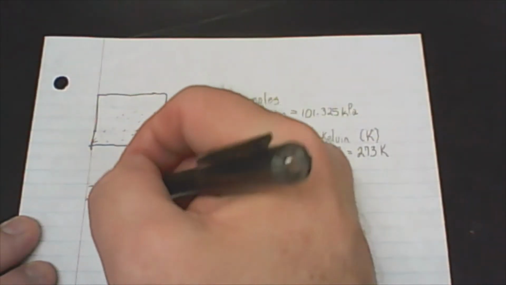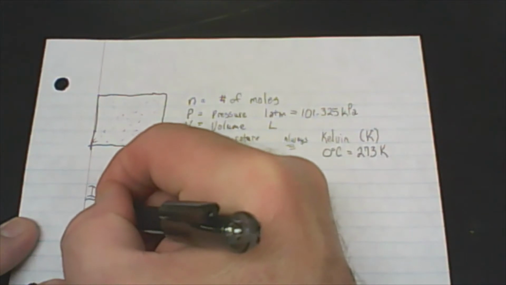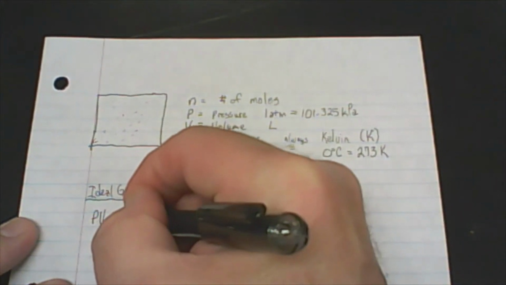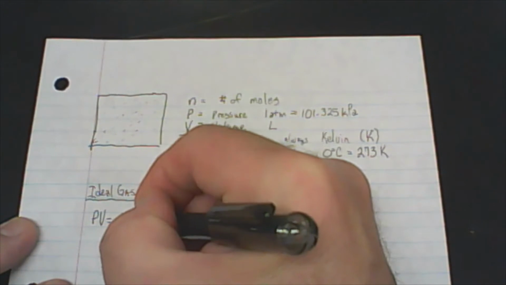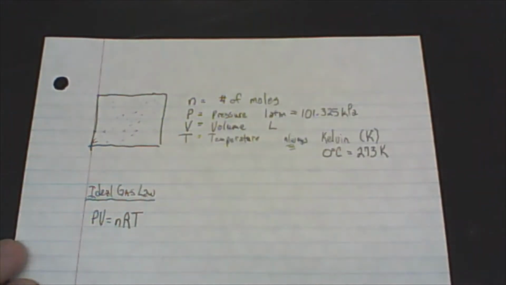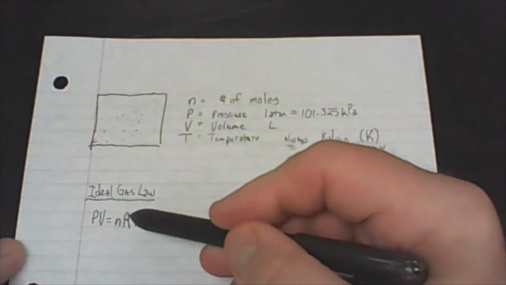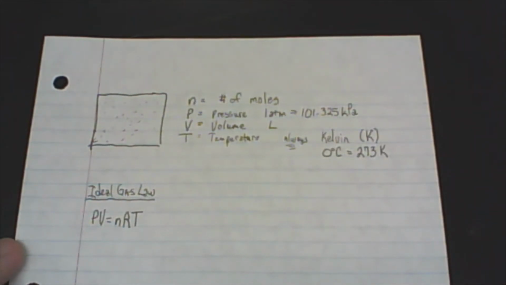So, the ideal gas law is PV equals nRT. Now, you recognize P, V, n, and T. Well, what is R? R is our gas constant. The value for R depends on what the other units in the equation are. What units are you using for pressure? What units are you using for volume, etc.? I'll get you the values for R here in a minute.